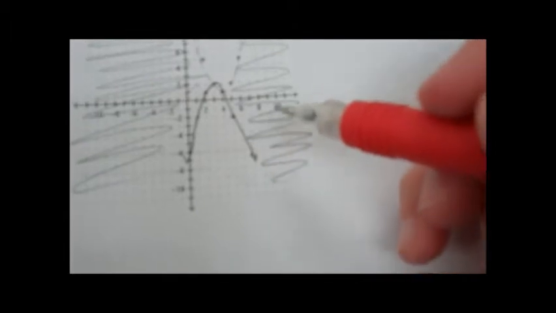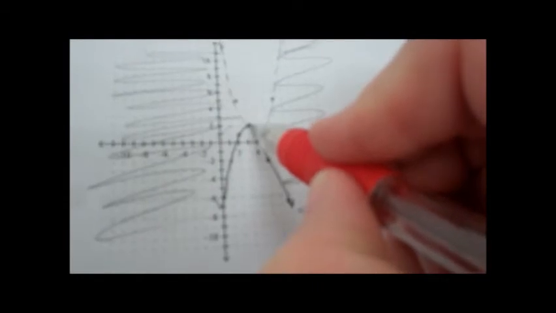The next one, for the other parabola, we've got negative b over 2a, so negative 6 over 2 times negative 1, the negatives cancel. We've got 3 for the x-coordinate. Plug that in, that's going to give us 2 for the y-coordinate. Plot that point, 3, 2. And then this time a is negative, so we're just going to go over 1, down 1, over 1, down 3.